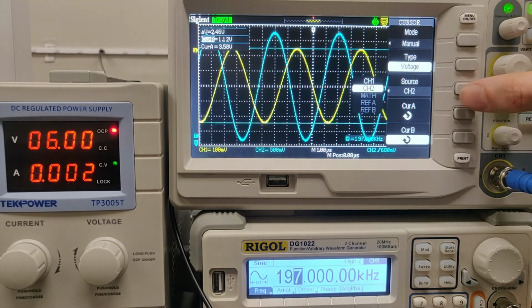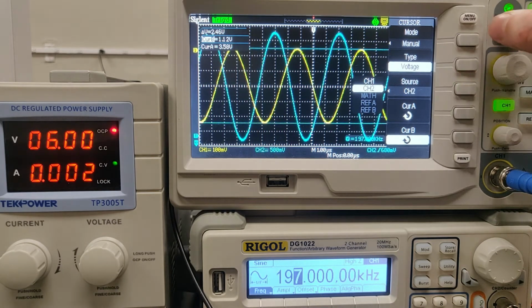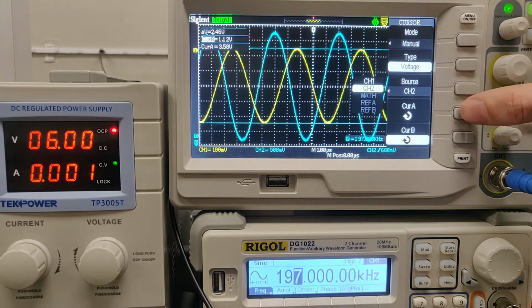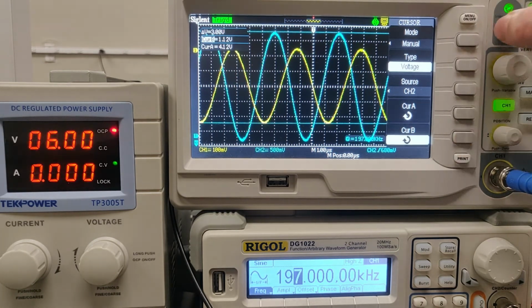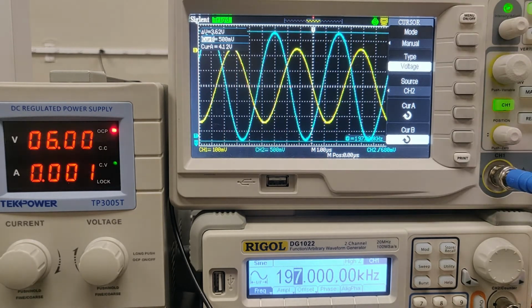And for our channel 2, our peak to peak was, let's go up here, I'll just adjust it so you can see. There, and there. Around 3.62.